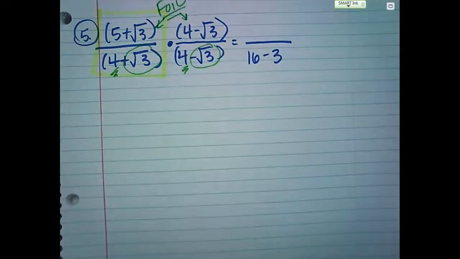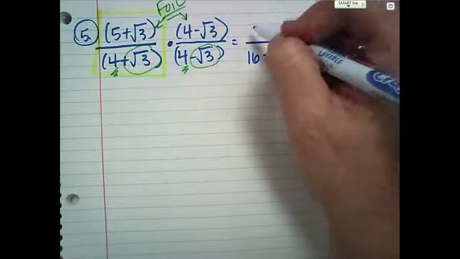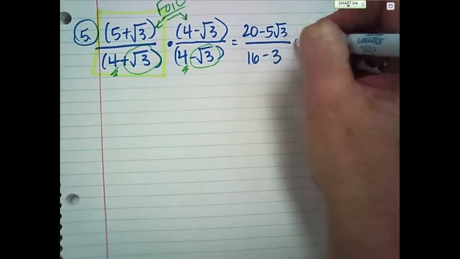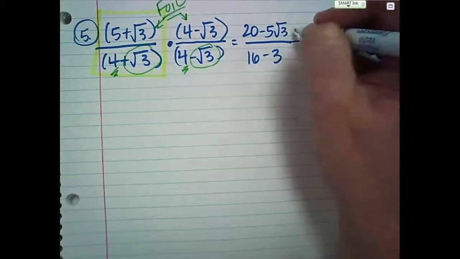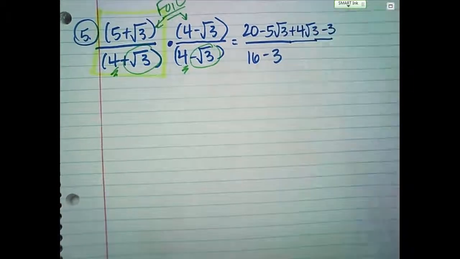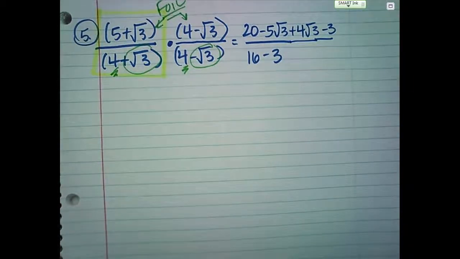So, go for it. 4 and 5 make 20 minus 5 root 3. Doesn't matter what order you put them in. Plus 4 root 3 minus 3. Now clean it up.